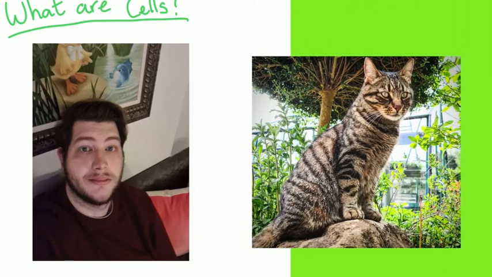So before we get cracking on that, let's have a think first about what actually are cells. So I always like to think of cells as the basic building blocks of living things. They make up me, they make up my cat Rory, they make up my plants in my garden, they even make up bacteria and protists. Viruses are a little bit different, but we'll cover that in a future video. But if you can think of a living thing, they're probably made of cells.